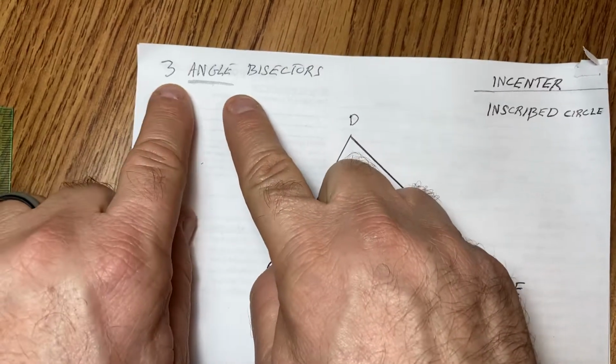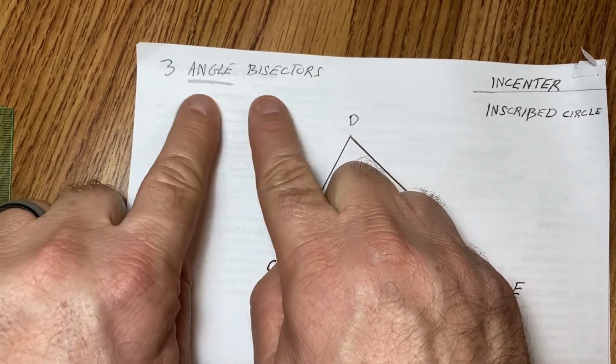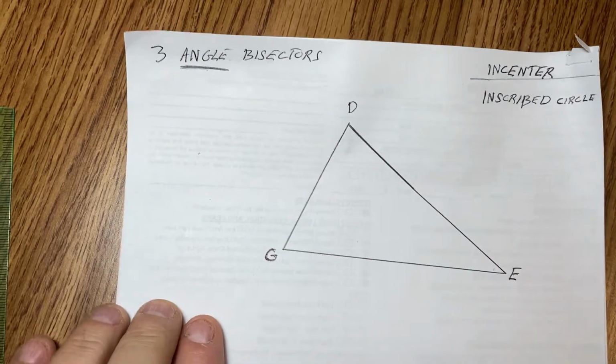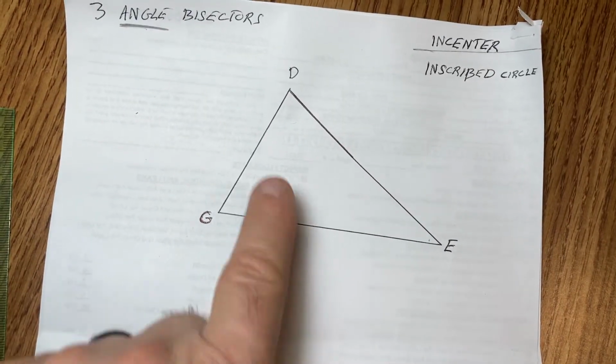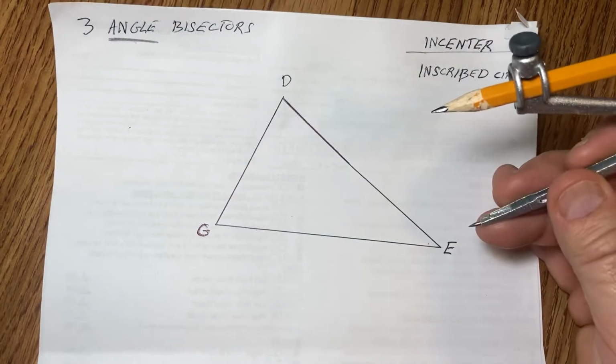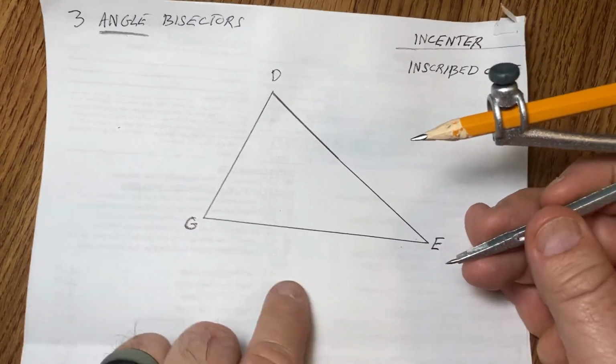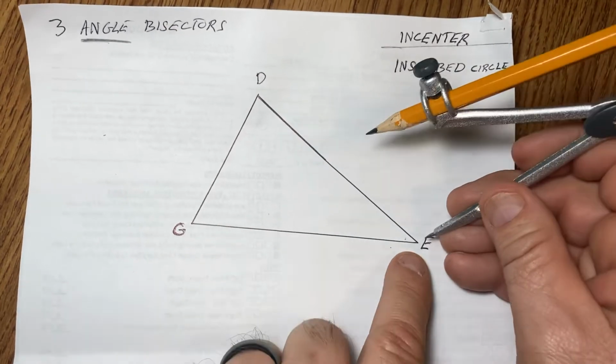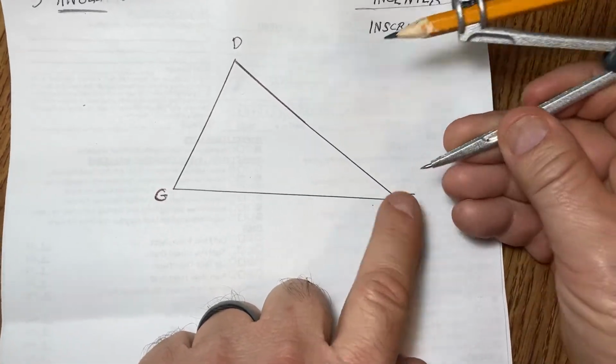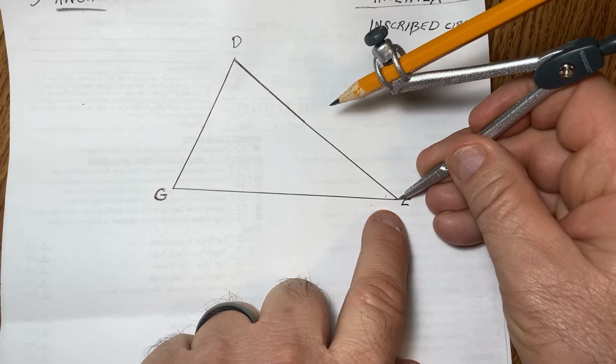Hello, hello. Three angle bisectors, constructing angle bisectors. So here you have an acute triangle. It does not matter which angle you pick. I'll pick this one. So pointing the compass right on the vertex.